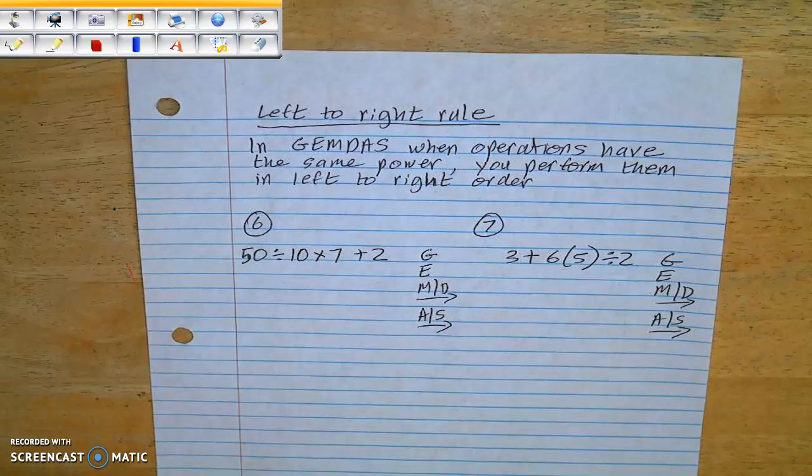I would like you to pause the video here. You want to scan across these problems looking for division and multiplication. If you find either of those, you do whichever one comes first, and then you do the other. And then you come back afterwards to do the addition or subtraction. So pause the video and try these problems.